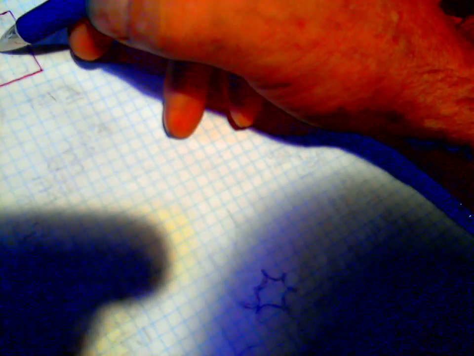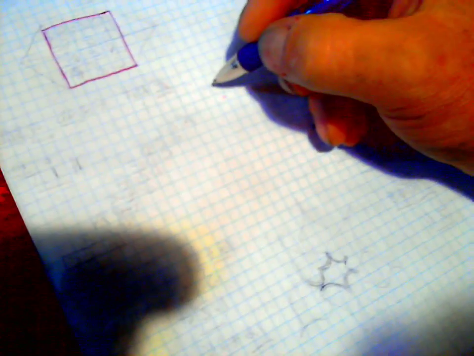So we go ahead and we count 1, 2, 3, 4, 5, 6, and it goes over here. But I'm not going to do it that way. I'm going to do it a little different. I'm going to just move them closer together. 1, 2, 3, 4, 5.